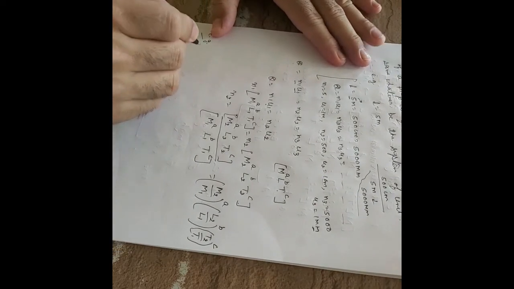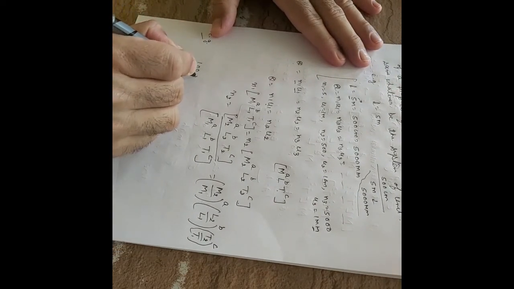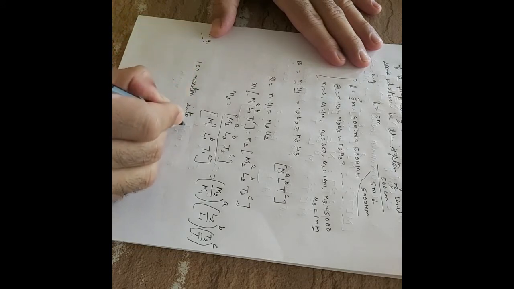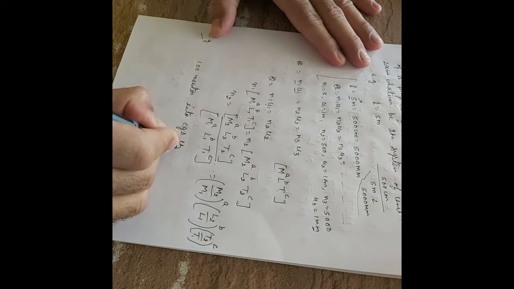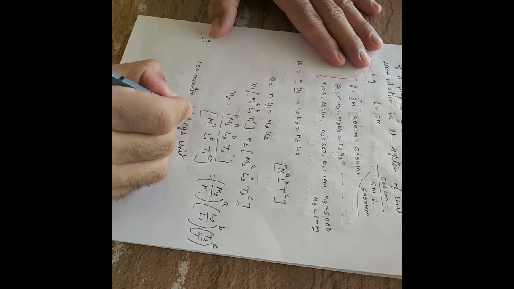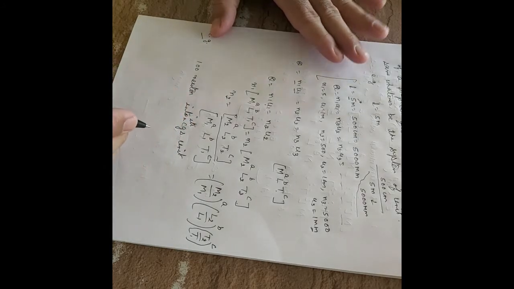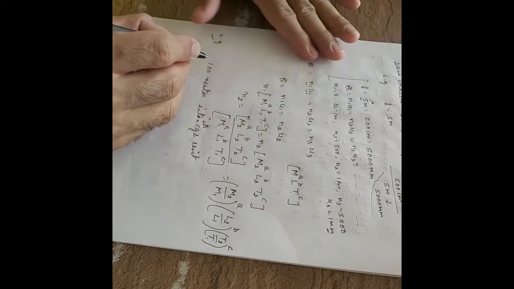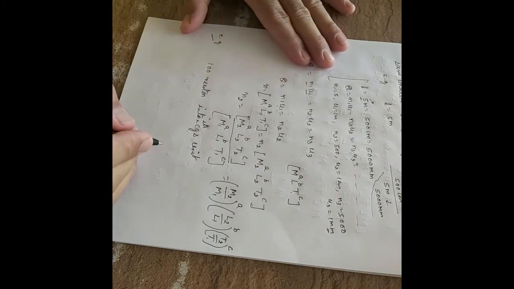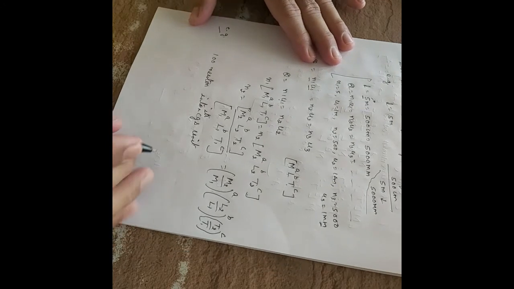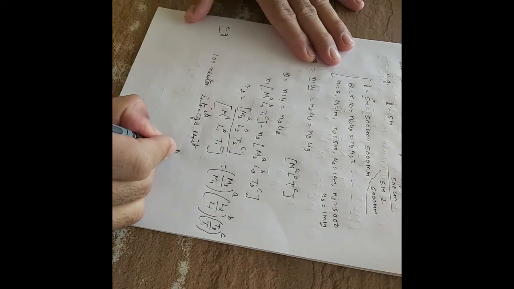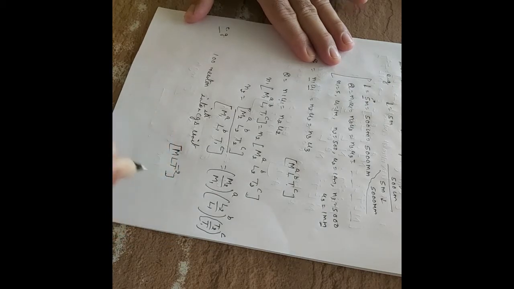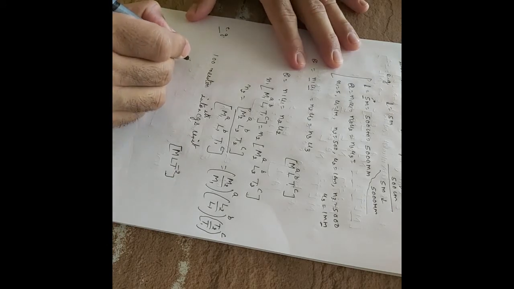I say convert 100 Newton into its CGS unit. How can I convert 100 Newton into its CGS unit? All of us know that Newton is the SI unit of force, and the dimensional formula of force is MLT minus 2, right?